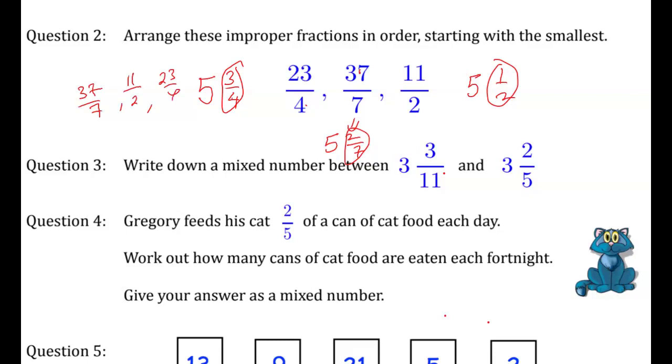So write a mixed number between 3/11 and 3/5. Any mixed number you think is between them. You can pick who wants to volunteer to answer.